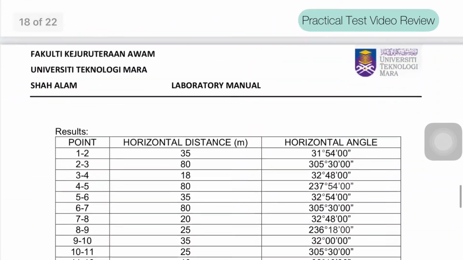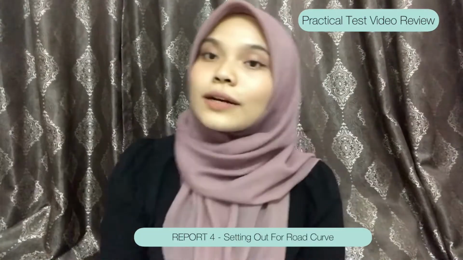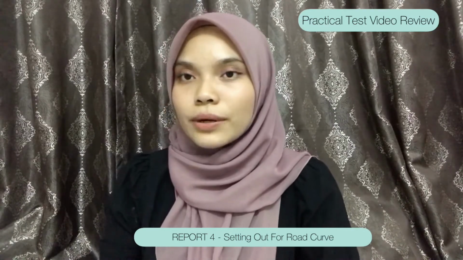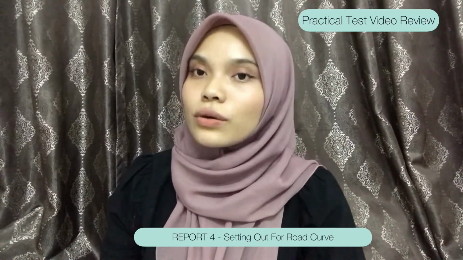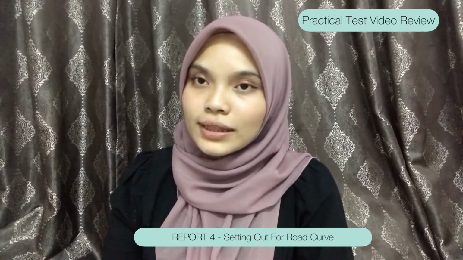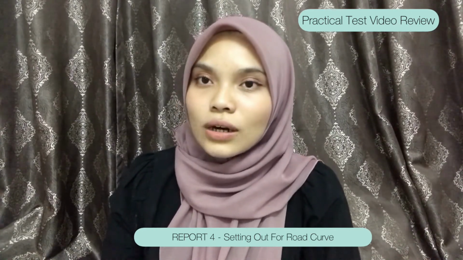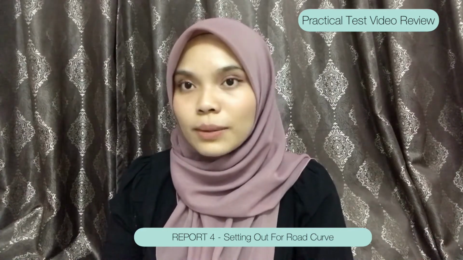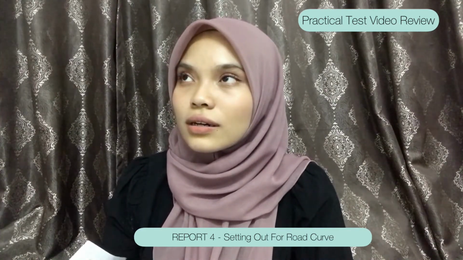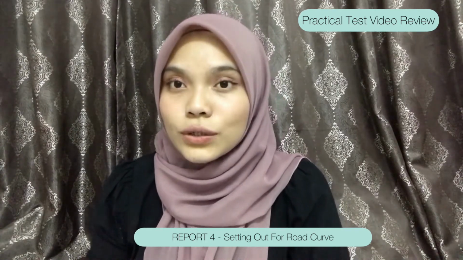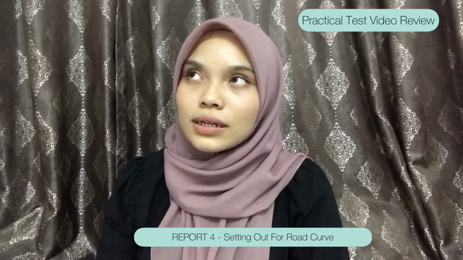Now I want to explain the last report, which is about setting out of road curve. What is road curve? Road curve is used where traffic volume is low on existing tracks, to improve the road curve. This can be determined by two types of methods of distance measurement. We can use simple road curve, or we can use parabolic curve.